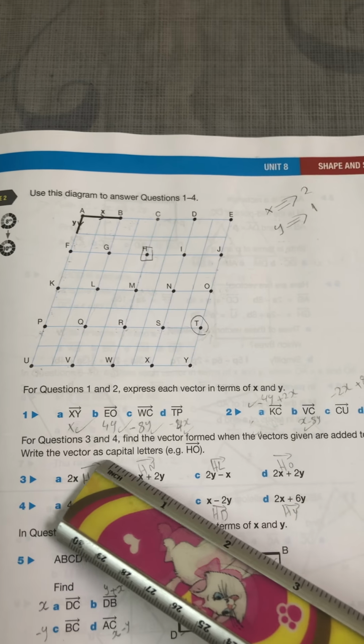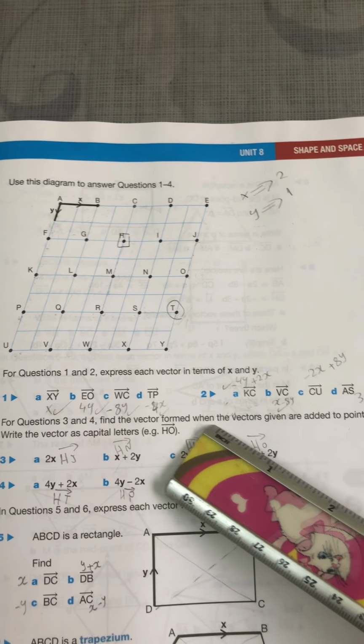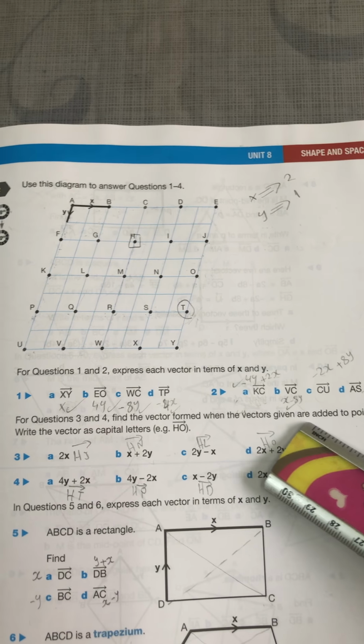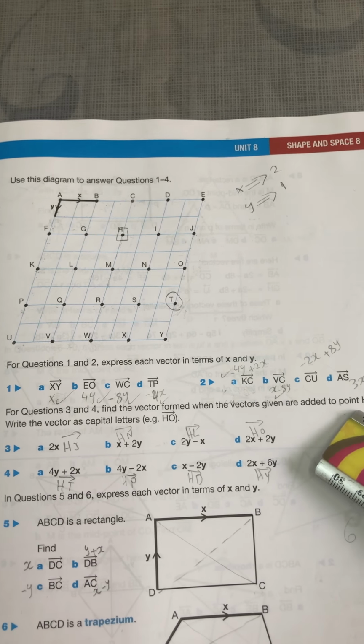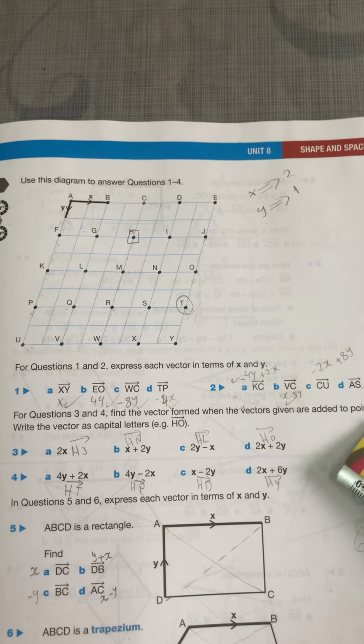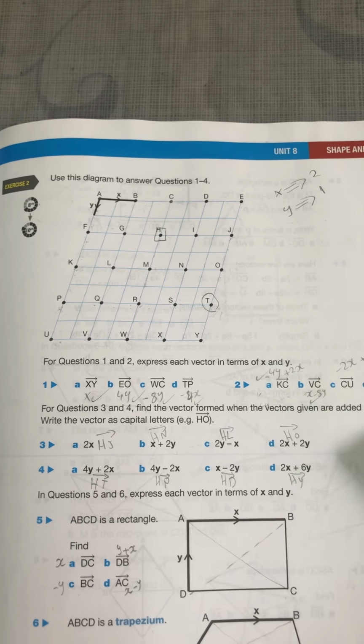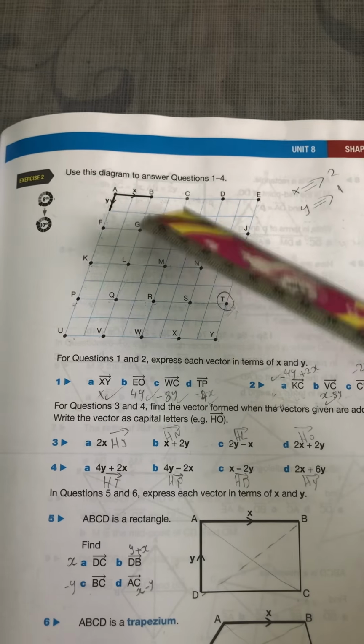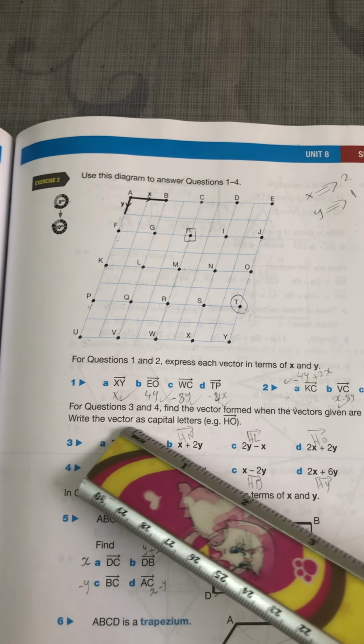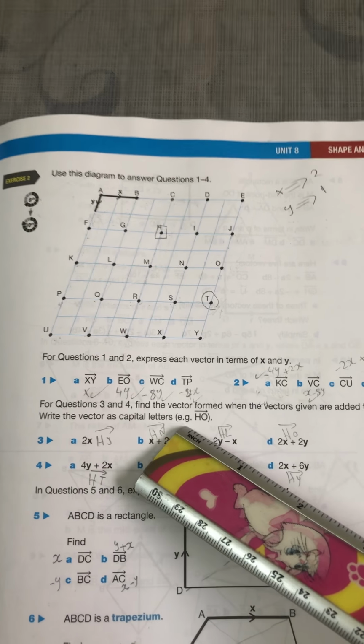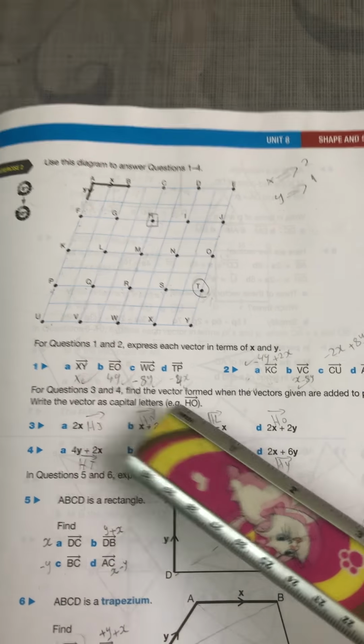Let's see question 3 and 4. He said for question 3 and 4, find the vector formed when the vectors given are added to point H. So each time I'll start from point H. This is point H. Write the vector as capital letters, like HO, in direction.